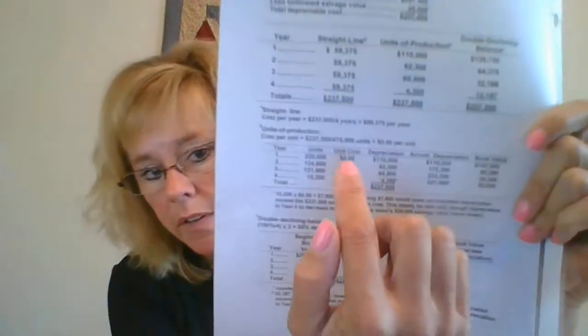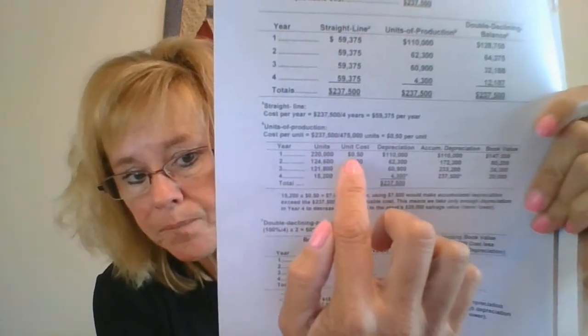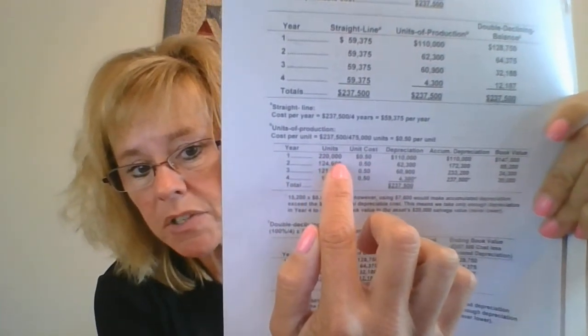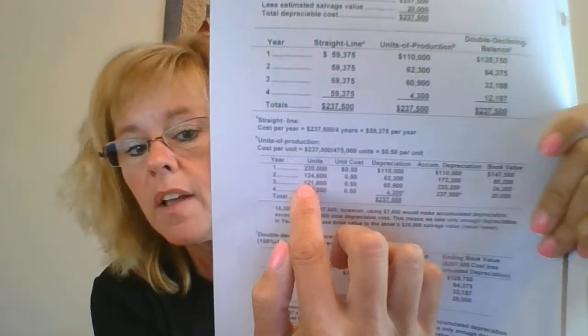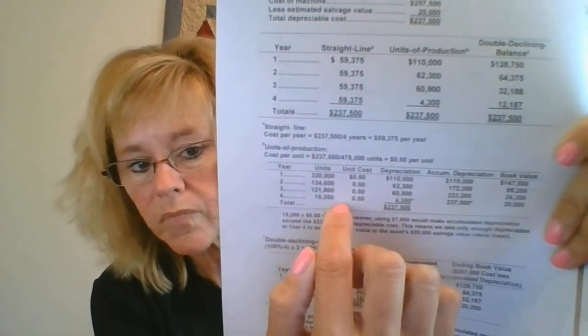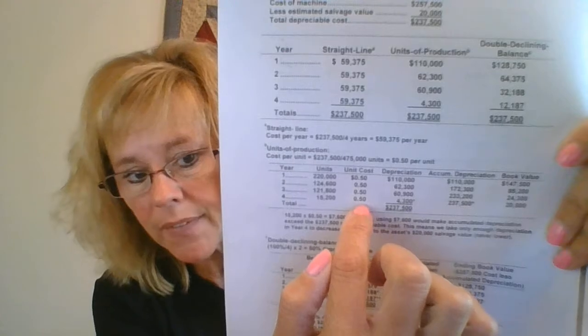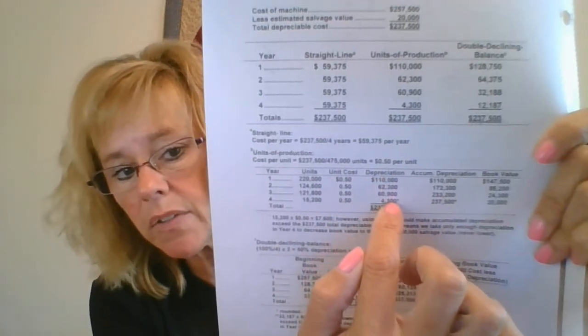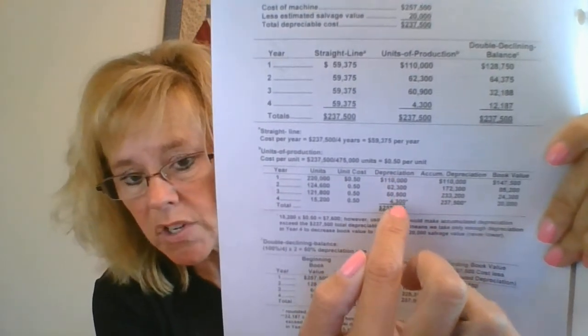Then you'll take the number of units and multiply that by your depreciable rate, and that will give you the amount of the depreciation for the year. So for year 1, it was 220,000 units. Year 2 was 124,600 units, 121,800 for year 3, and then 15,200 for year 4. Multiply by 50 cents, and that's going to give you the depreciation for each year.